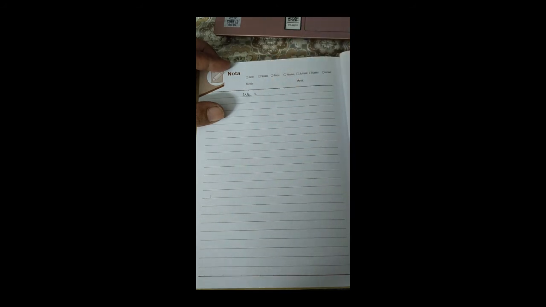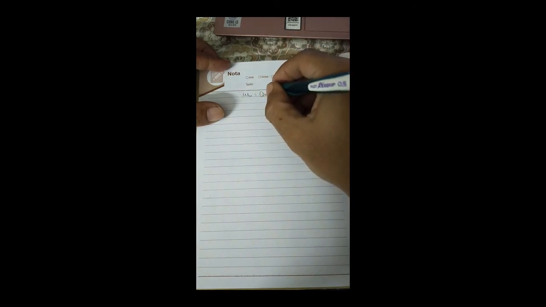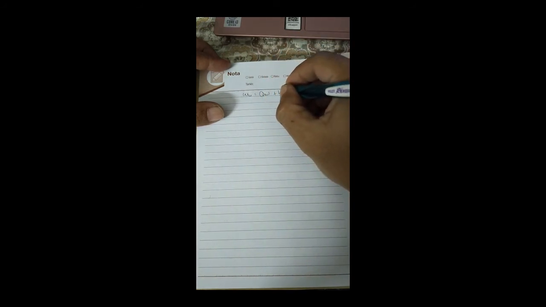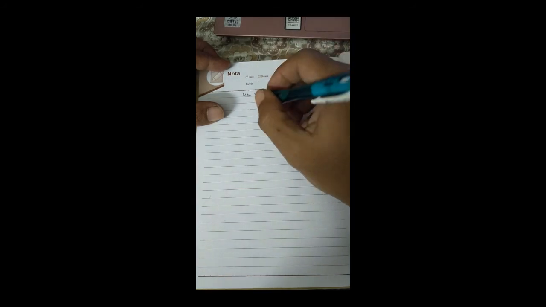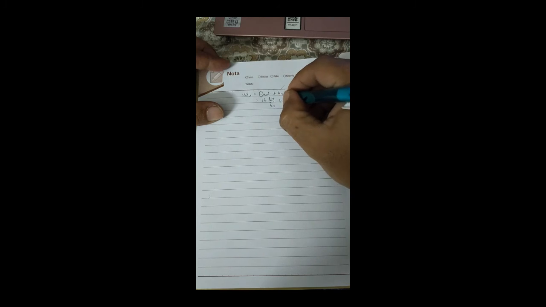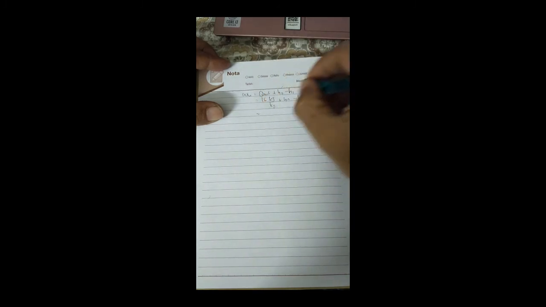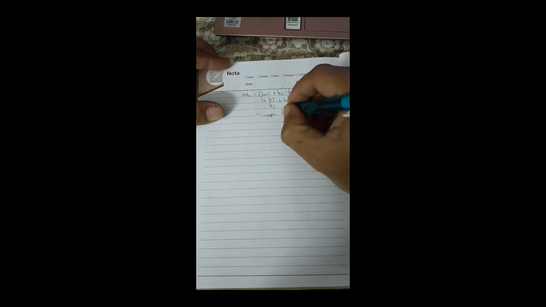So we have Q out plus H2 minus H1. Q out is 16 kilojoule per kg plus H2 minus H1. So substitute your values, in kilojoule per kg.